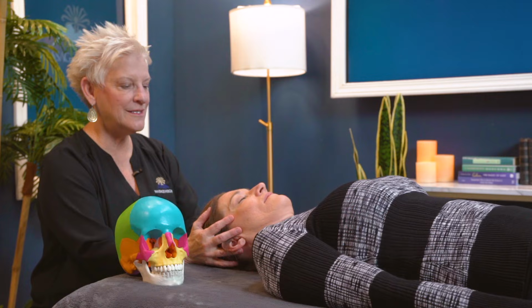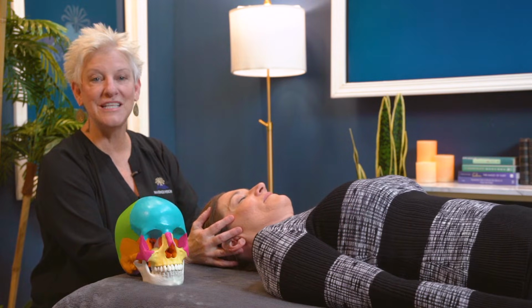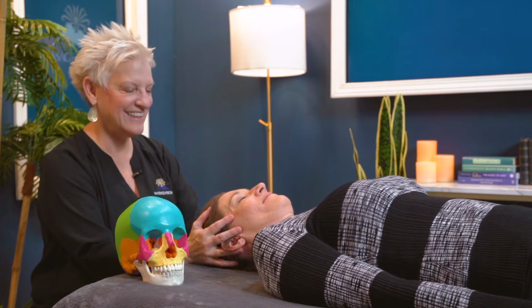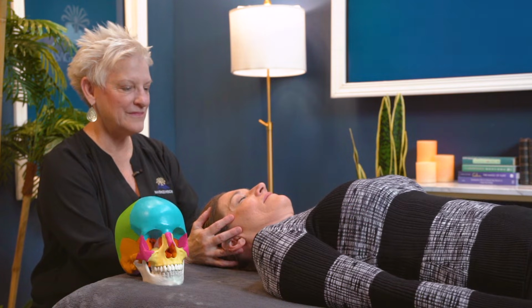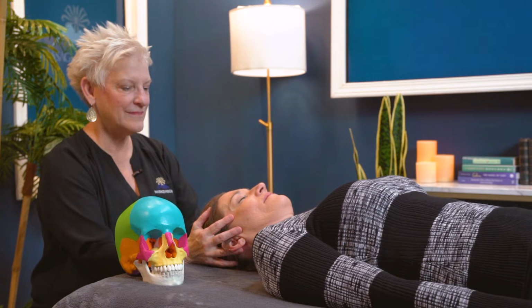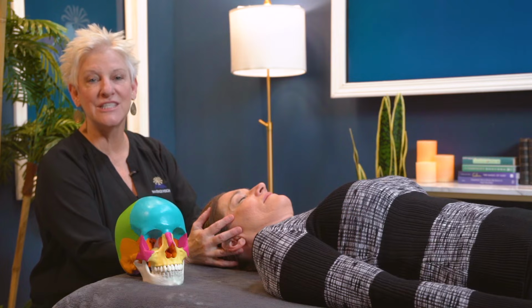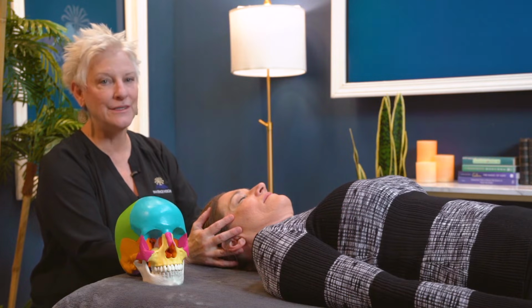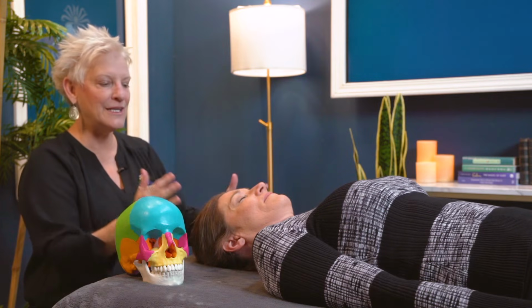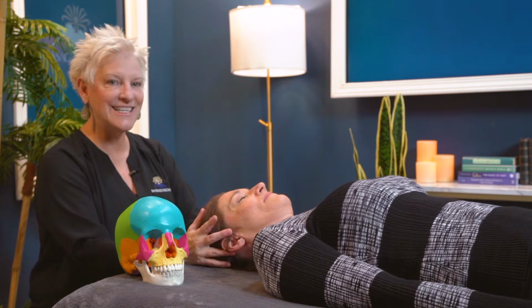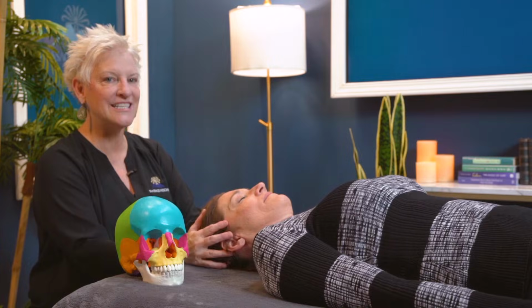How does that feel, Christy? Quiet. She said it feels amazing and quiet. And I'm still sensing that same pattern of expansion on one side and then expansion on the other, but not coming out together. So we're going to do a technique in a little bit. I'm going to show you a technique that's going to help with that.